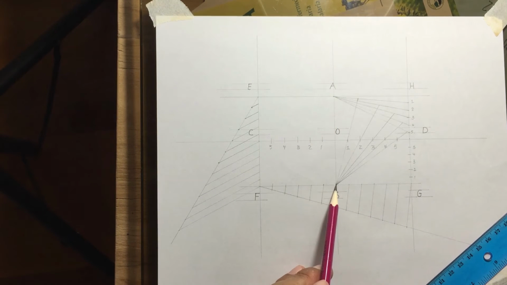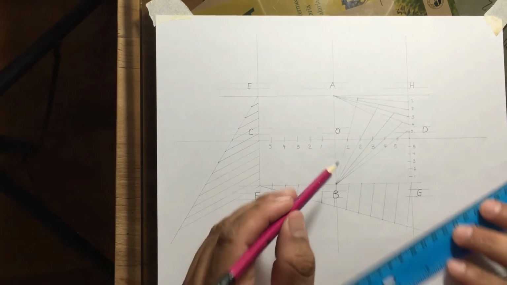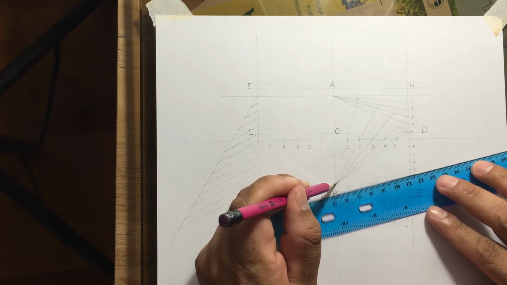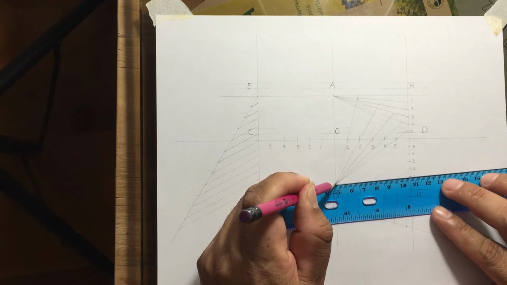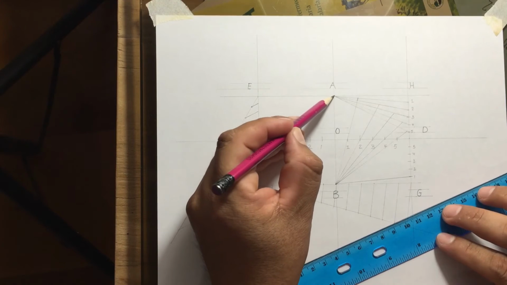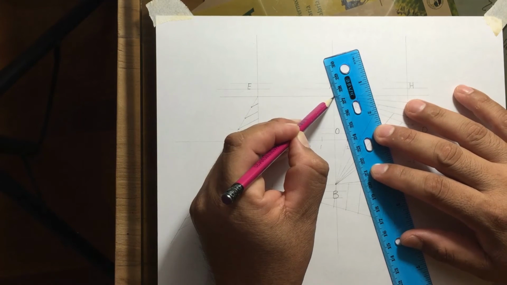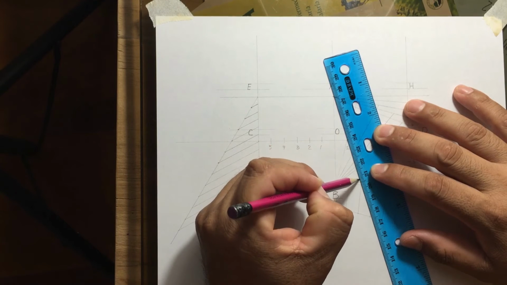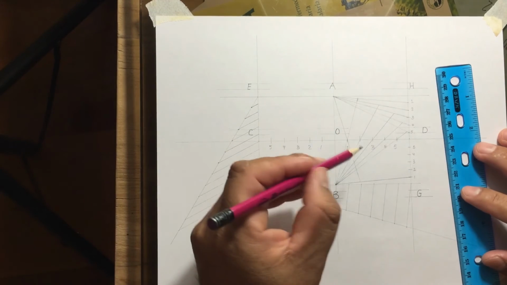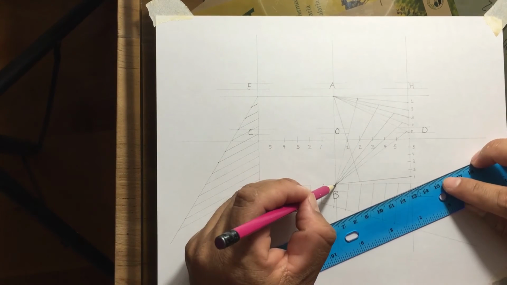So we are going to do now B vertical and A horizontal. So B to point 1 on the vertical, and we say A to 1 only to intersect that. See? That's our point.